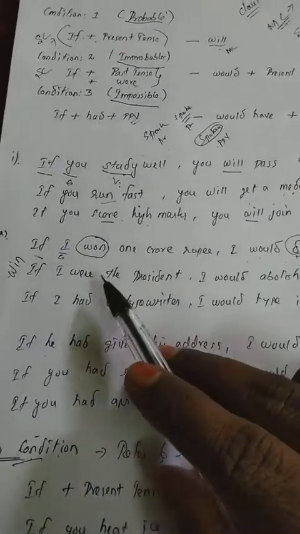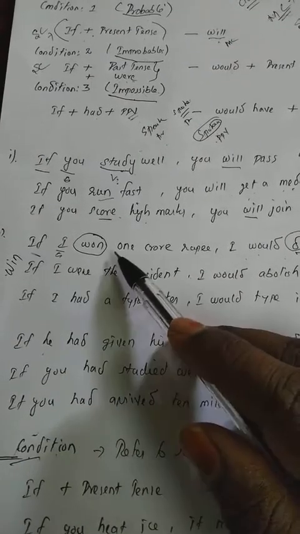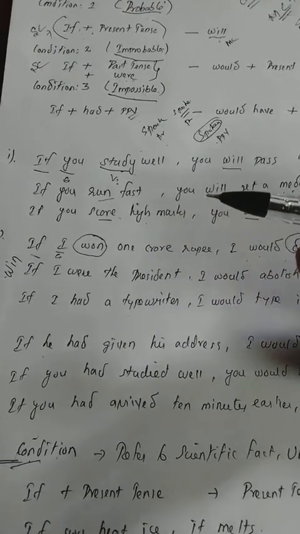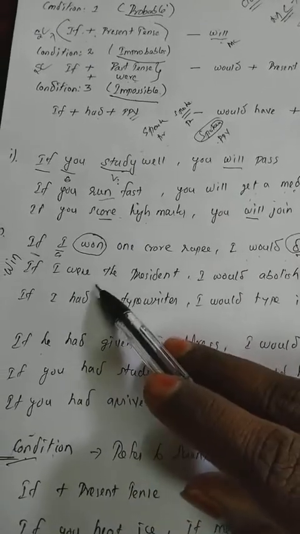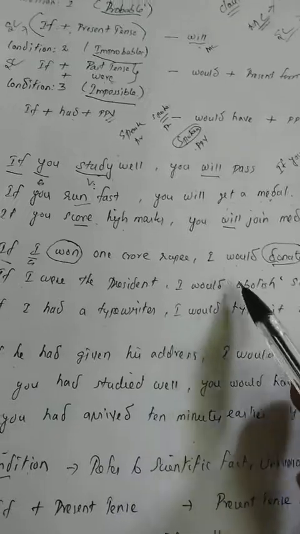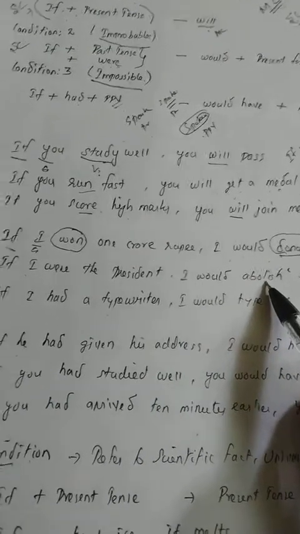If I were the president, this is an improbable condition. See, is it possible that we will earn 1 crore rupees? Never, right? Will we become a president? No, never. That's why it is an improbable condition, right? If I were, that's why I told you if plus were. Then in the main clause you have to use would plus present form of the verb, abolish, right?